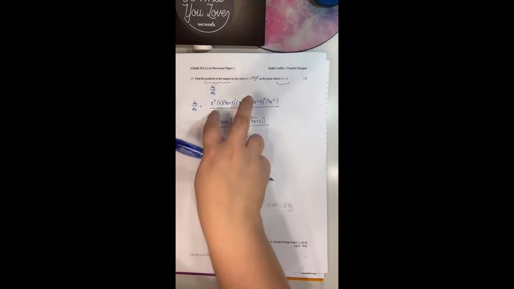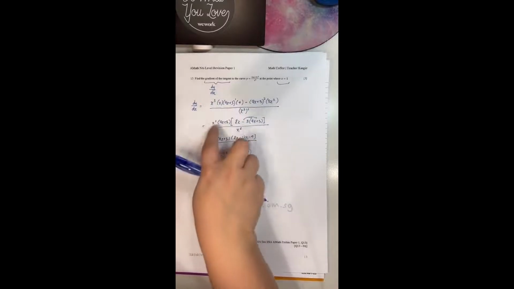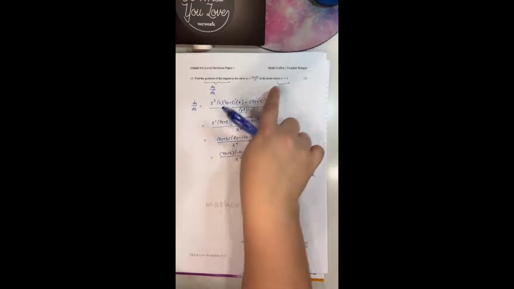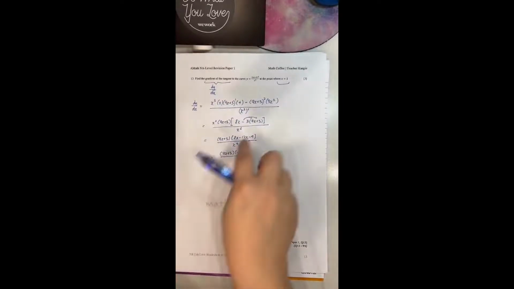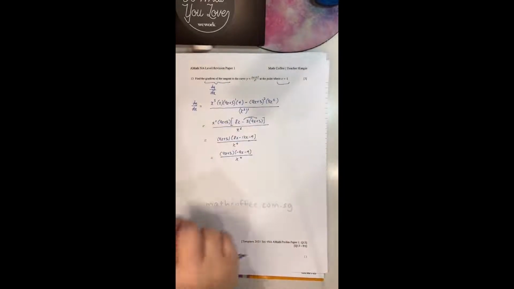Actually, it's true that you don't exactly need to simplify for this situation. Up to here already, you can just substitute x equals 1. But because it's 3 marks, you have to show a little bit of simplifying.